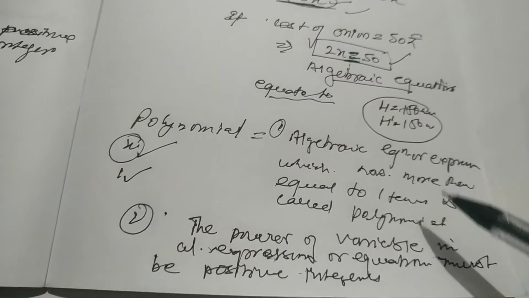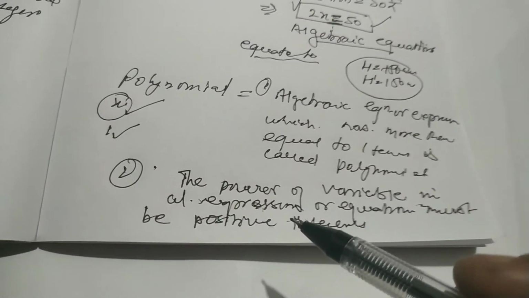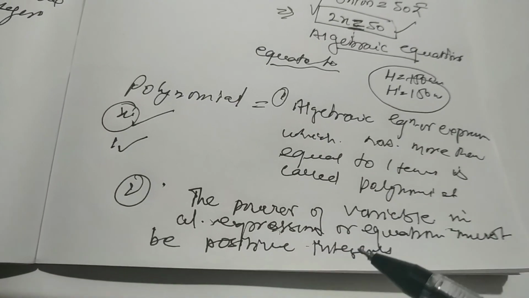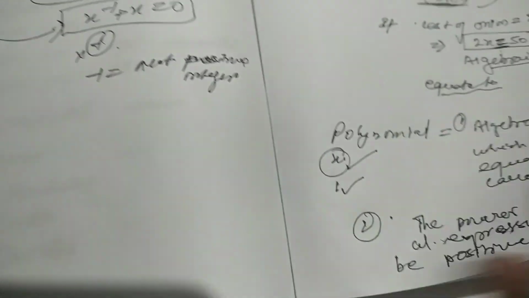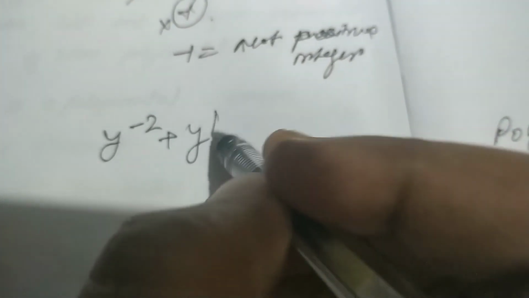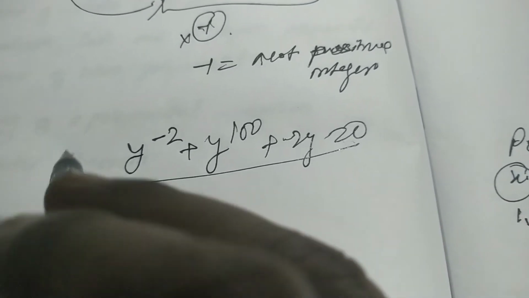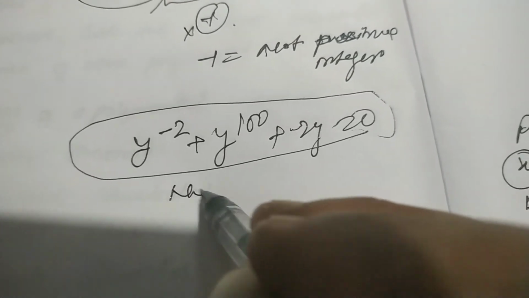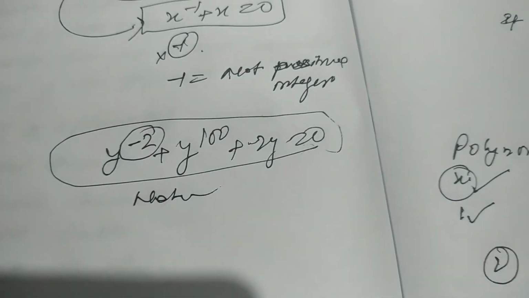So first understand: which has more than or equal to one term is a polynomial. And second, the power of the variables must be a positive integer. Like if I write y to the power minus 2 plus y to the power 100 plus 2y is equal to 0, is it a polynomial? No, it is not a polynomial. It has y to the power minus 2, which is a negative integer, right?